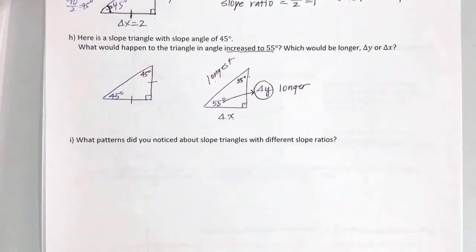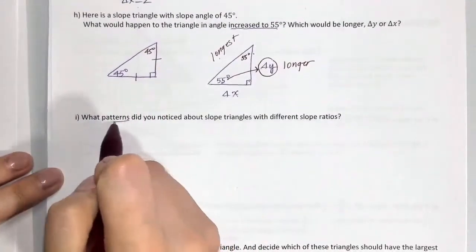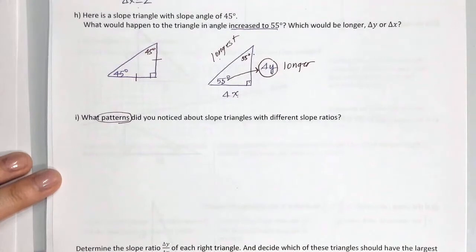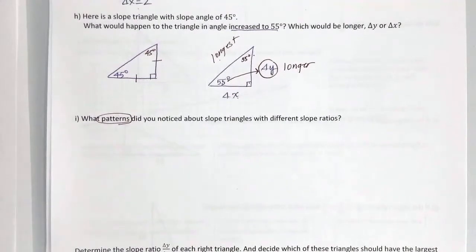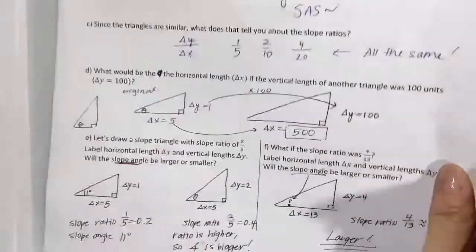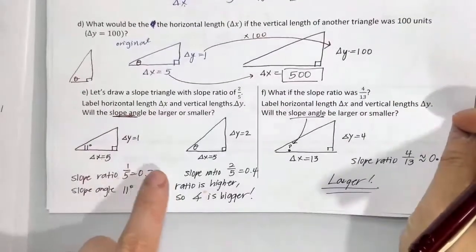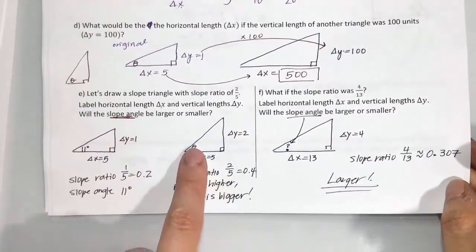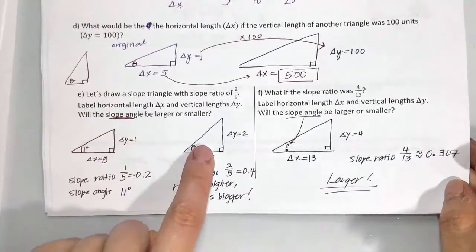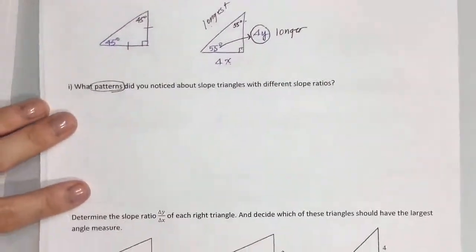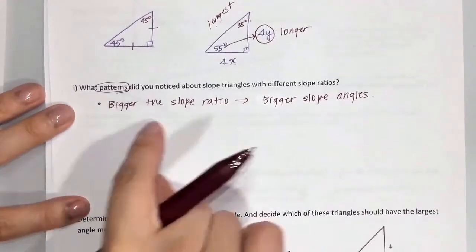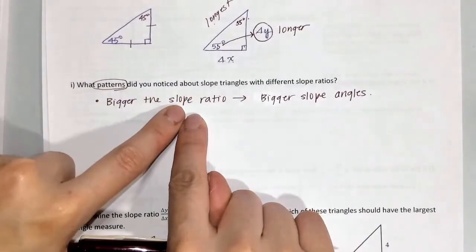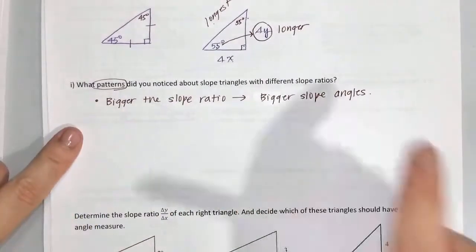So then, now let's put all this together and talk about patterns. What patterns did you notice about the slope triangles with different slope ratios? There are tons there. There's a lot. First, from the very beginning, we realized that as the slope ratio gets larger, the slope angle, which we don't know the exact measure, but we know that it's going to get bigger. Okay, so that's one. Okay, and now you can also do the opposite. If the slope angles are getting bigger, then you can assume that the slope ratio would also be bigger.